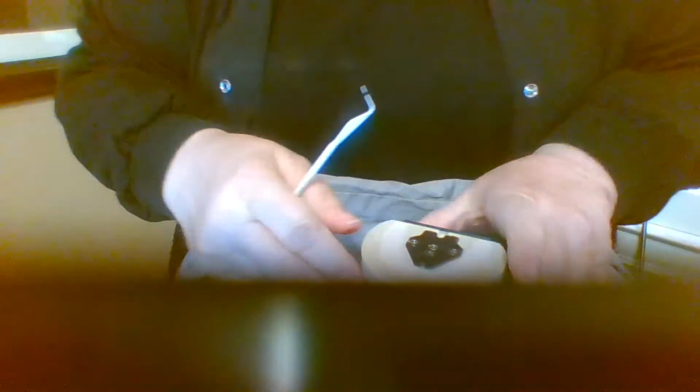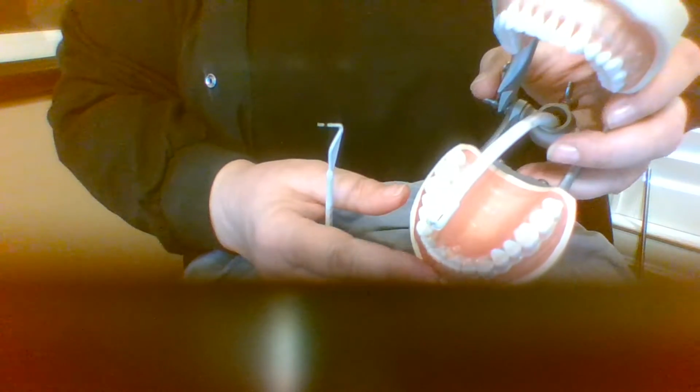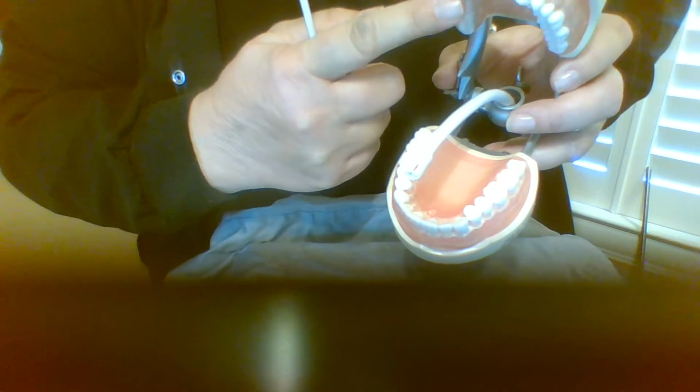If you'll take your typodonts, you can practice along with me. Okay, here's my typodont. We've divided the mouth into sextants.